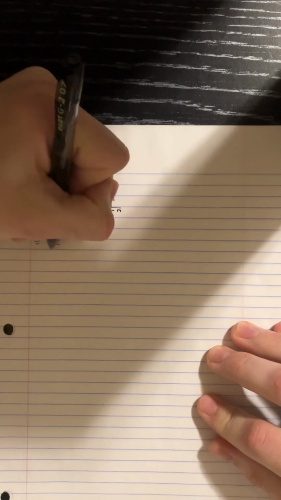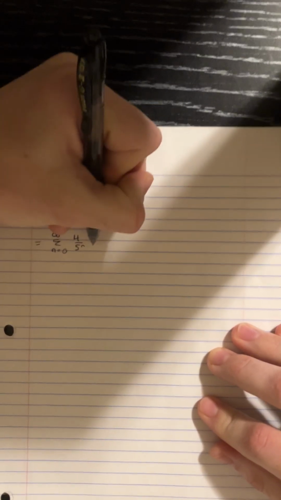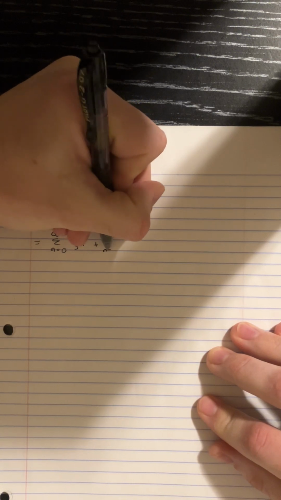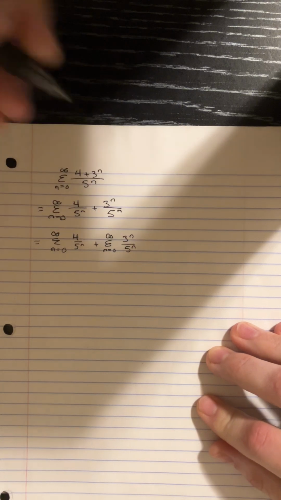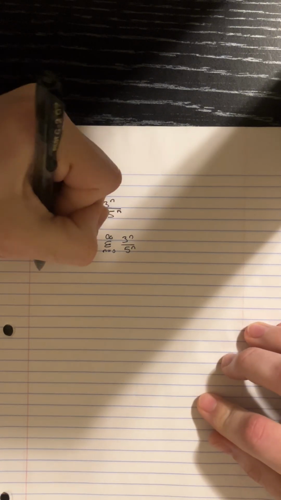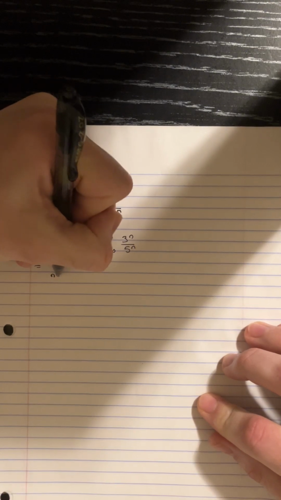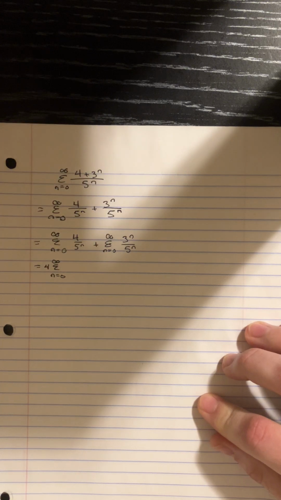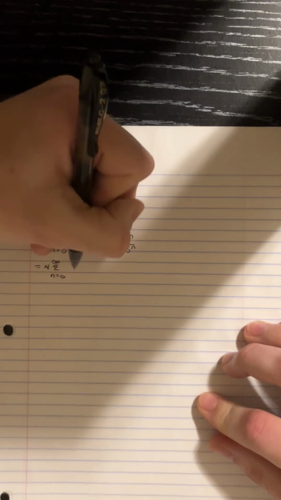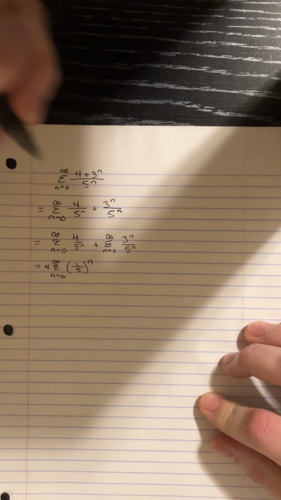into the series from n equals 0 to infinity of 4 over 5 to the n plus the series from n equals 0 to infinity of 3 to the n over 5 to the n. Now, this first one is the same as 4 times the summation from n equals 0 to infinity of 1/5 to the n.